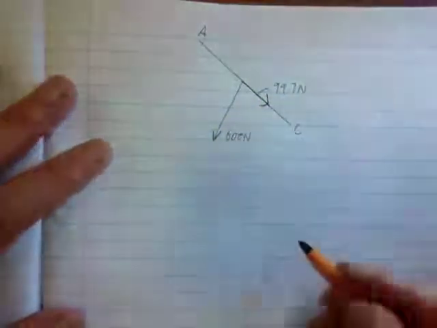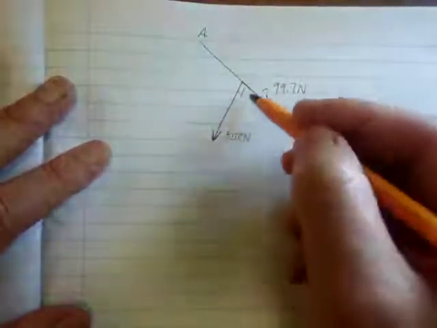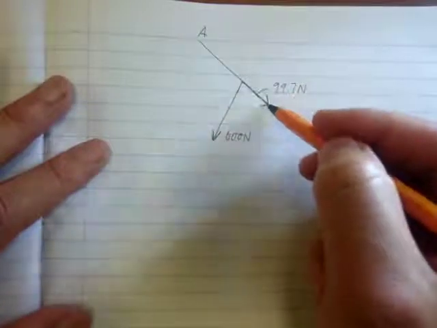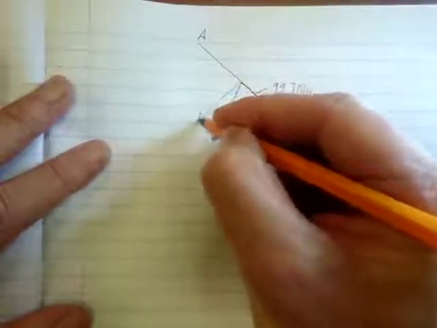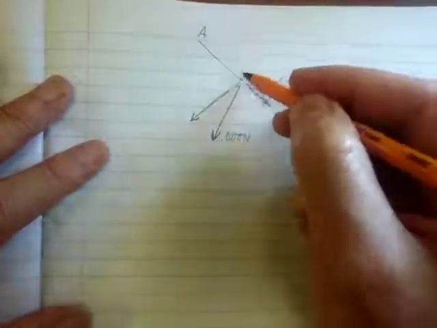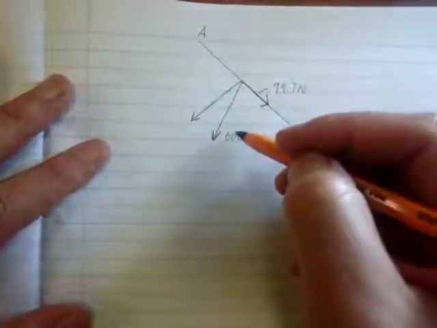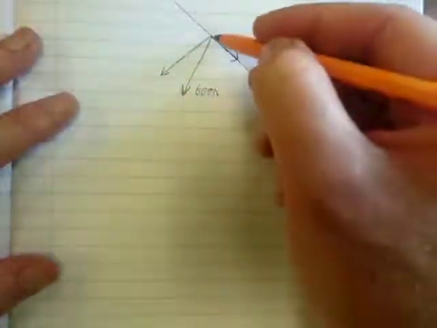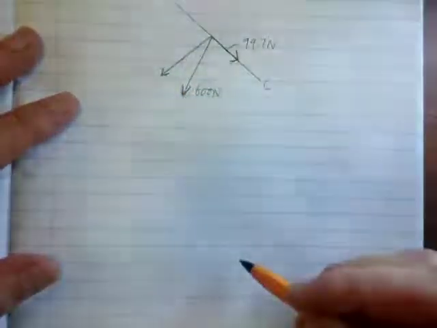Now if you look here, this force is the resultant force, and this will be the parallel force. Now this is going to be the perpendicular force. Remember, if we want to break it up into parallel and perpendicular, this will be our vector diagram. Essentially that force plus that force gives us that force, if we complete the parallelogram.